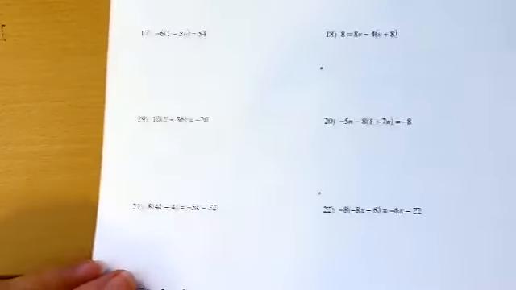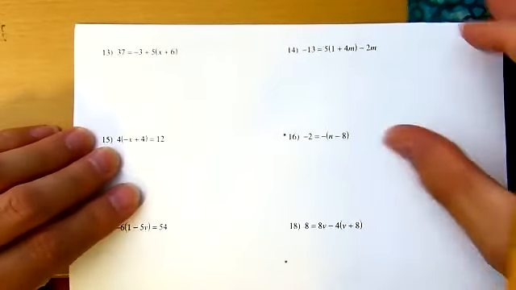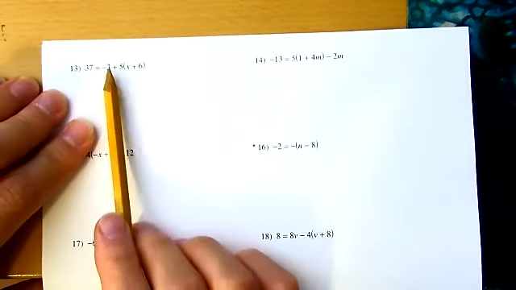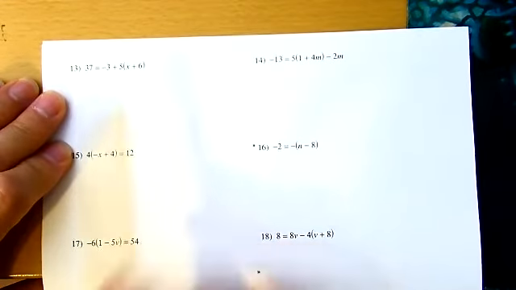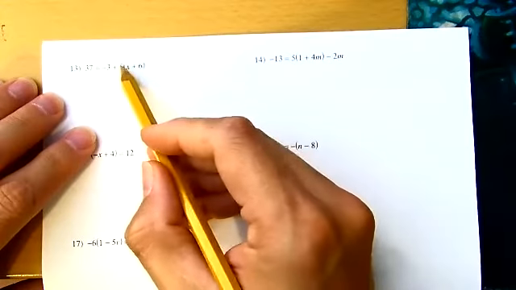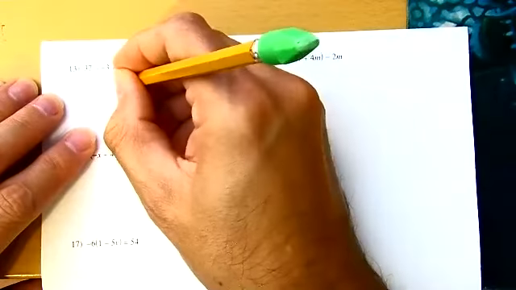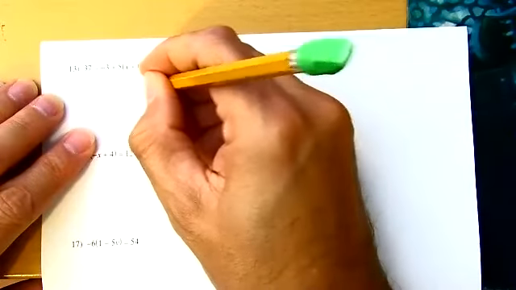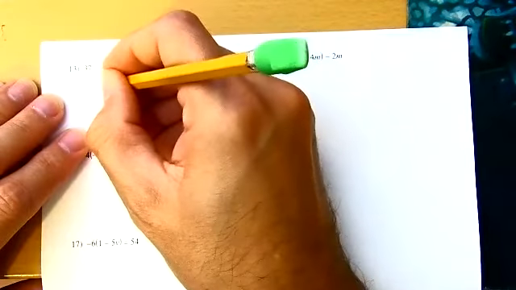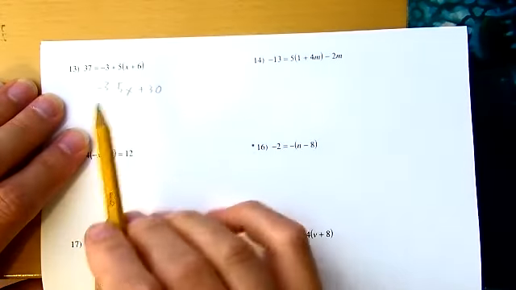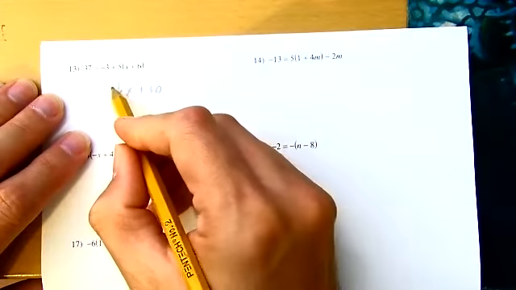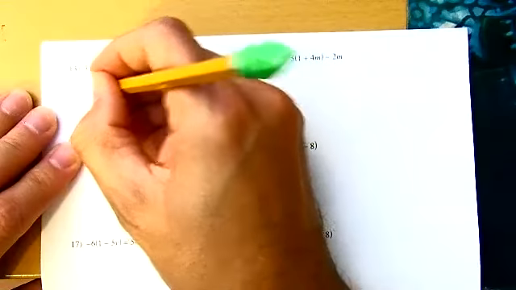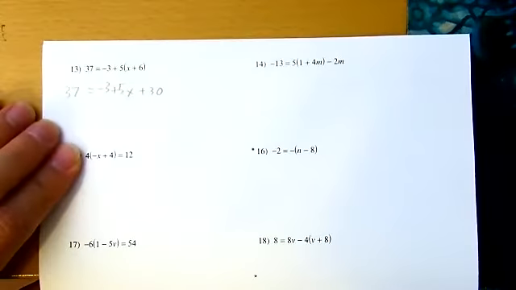Let's do one of these, number 13. So you just kind of ignore everything from here over. You just work with the parentheses first. So 5 gets multiplied by x. You just end up with 5x. 5 gets multiplied by 6, positive 30. Then you just bring down everything. Negative 3, now you've got to have a sign in front of there. So since that was a positive 5x, you've got to put plus. Bring down our equals, 37.